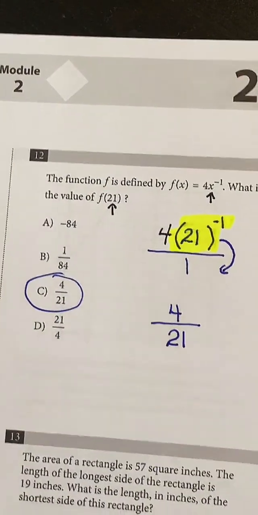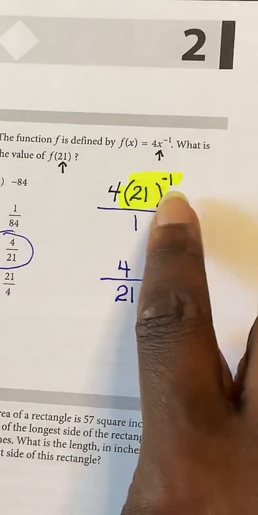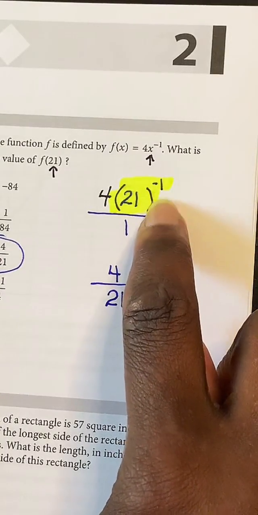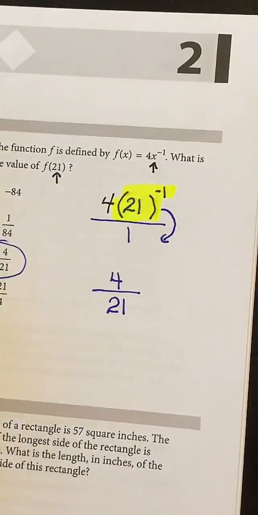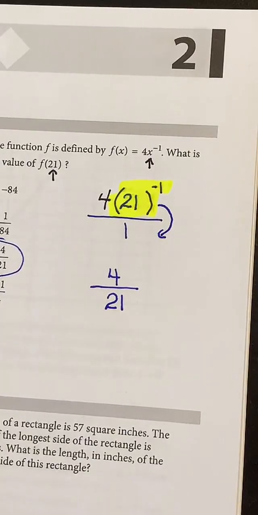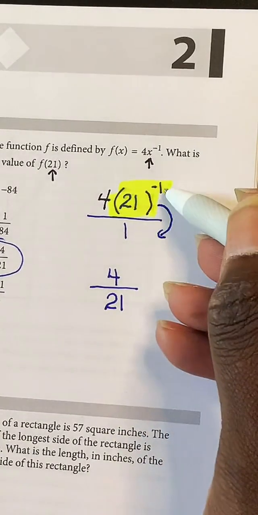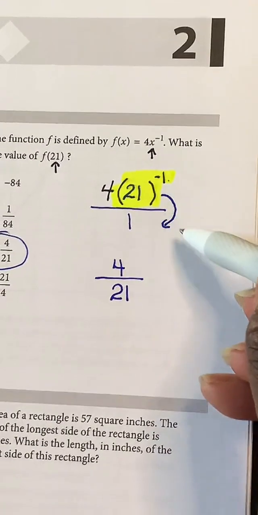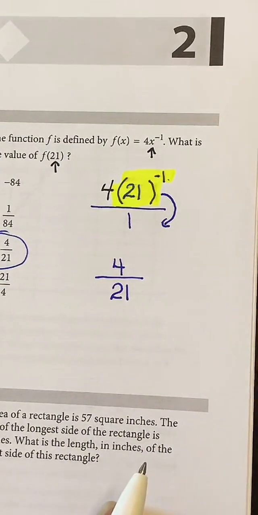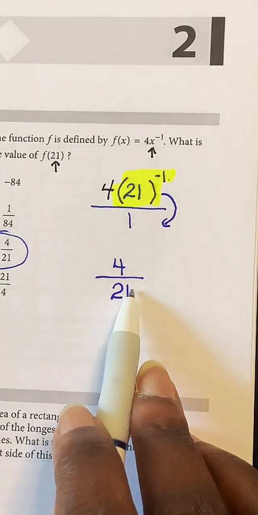Why does it turn 21? Not a problem. Anytime you have a negative exponent. Oh, thank you, babies. Anytime you have a negative exponent, when you drop it in the denominator, it's going to change to a positive exponent.